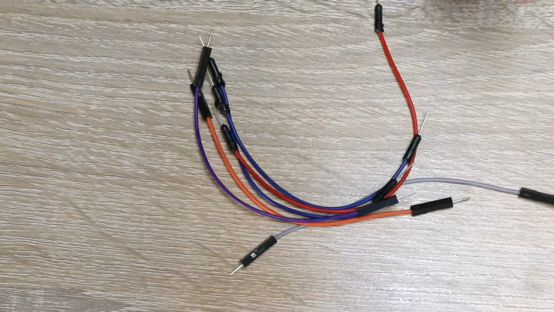Then moving along, the other thing that we are going to need are jumper cables.